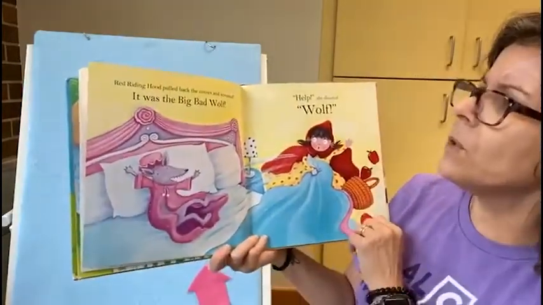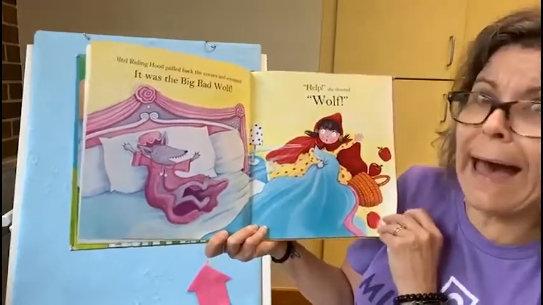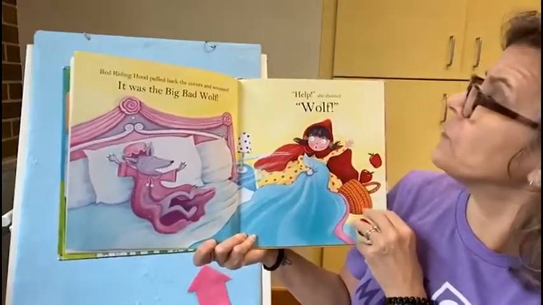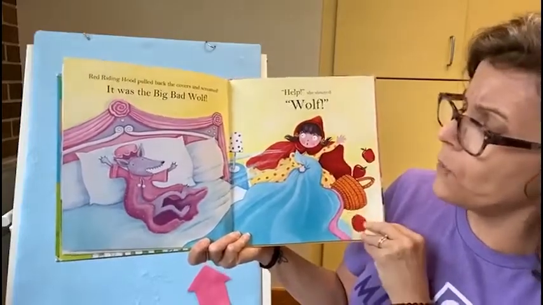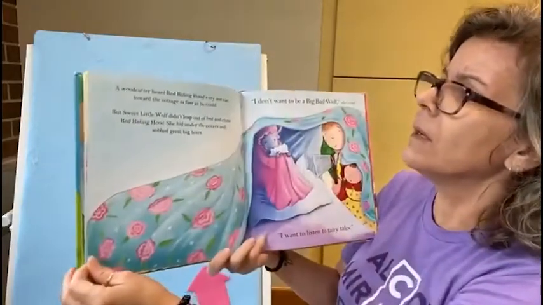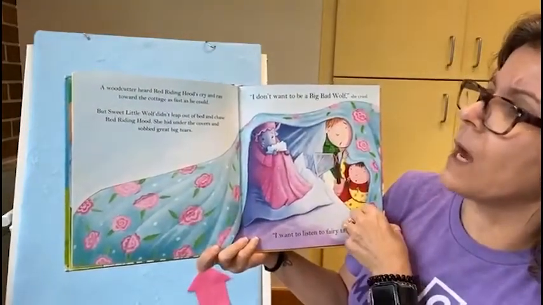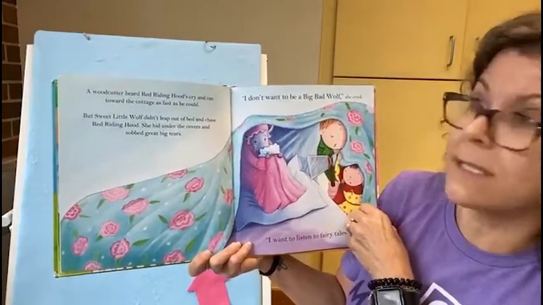Red Riding Hood pulled back the covers and screamed. Ah! It was the big bad wolf! Help! She shouted. Wolf! A woodcutter heard Red Riding Hood's cry and ran toward the cottage as fast as he could.